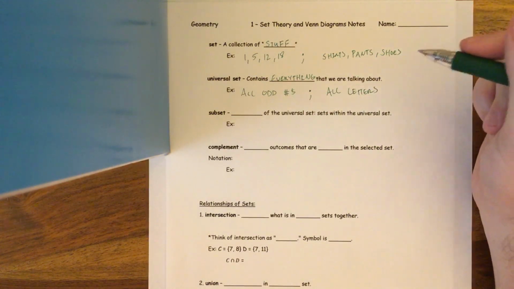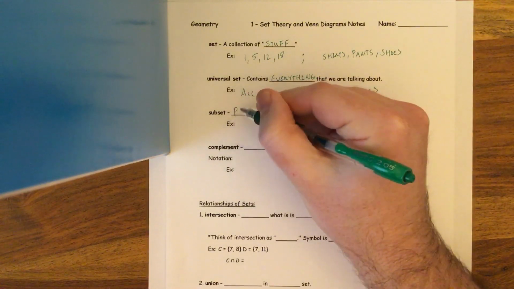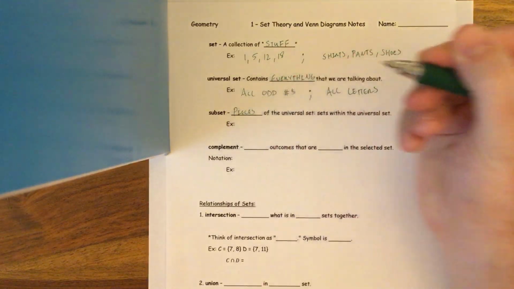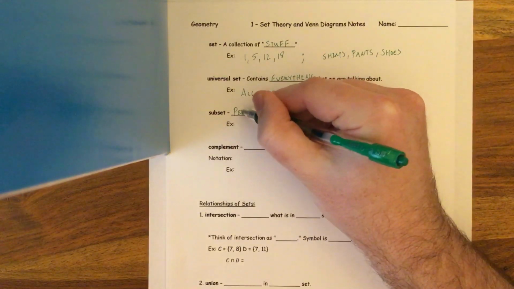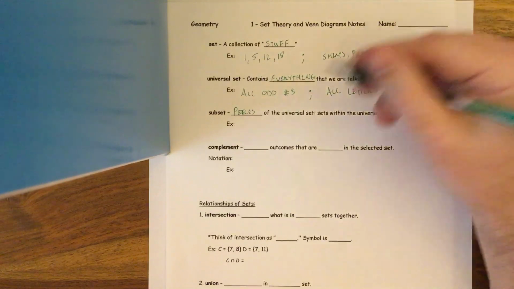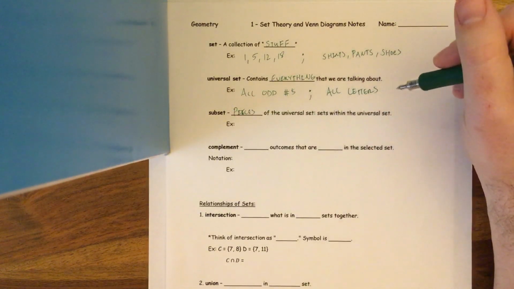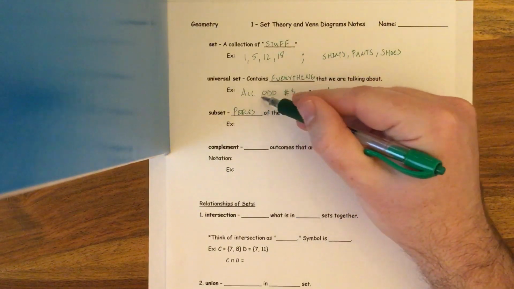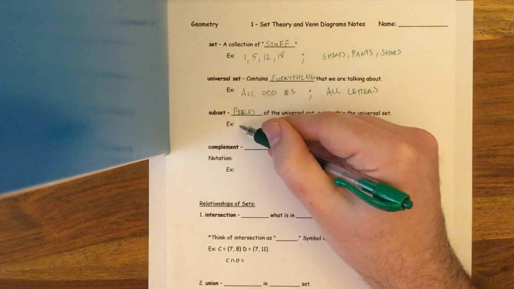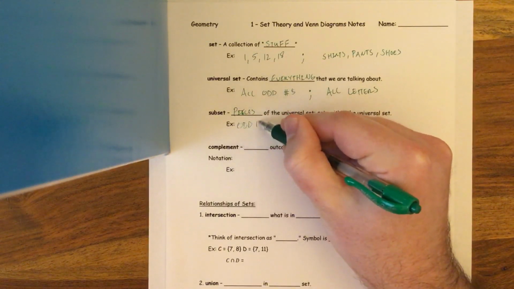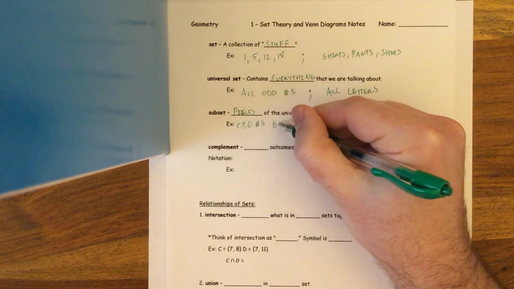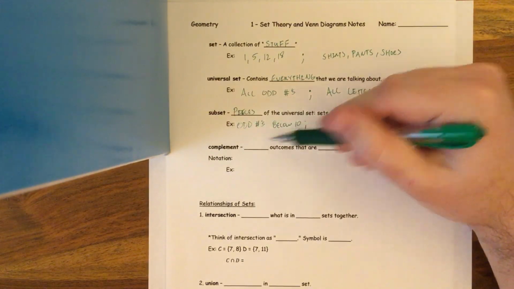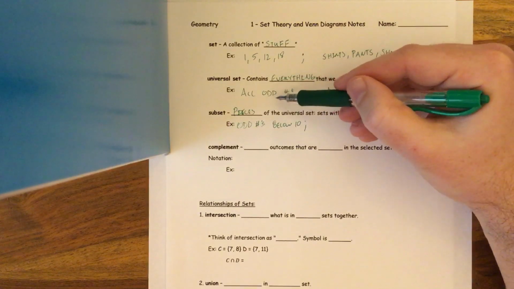Then we have subsets. These are pieces of the universal set. For example, a subset of this universal set right here of all odd numbers would be all odd numbers below 10. So that would not be all odd numbers. That would just be the odd numbers below 10. That is a subset of this universal set.